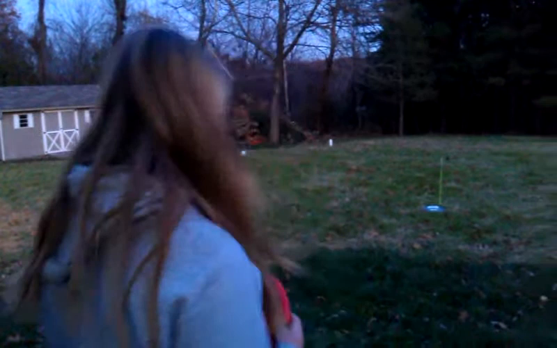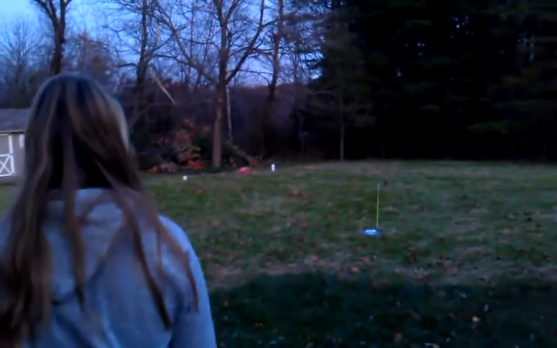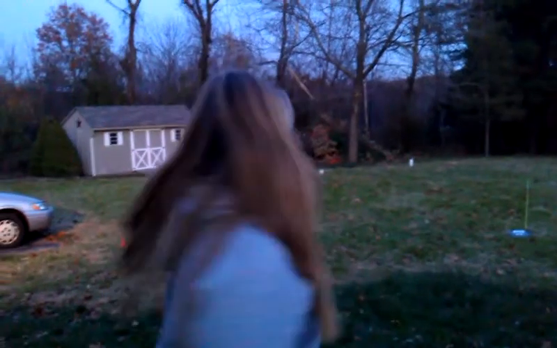Newton's first law is an object in motion stays in motion unless a net force acts upon it, and an object at rest stays at rest unless a net force acts upon it. So I'm going to throw a frisbee without any net force acting upon it. That was it with no net force on it.